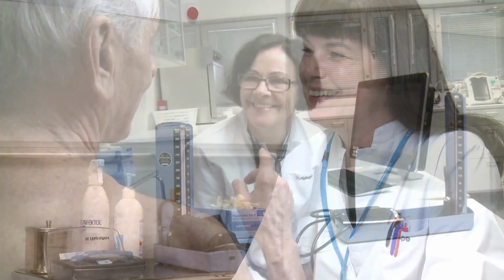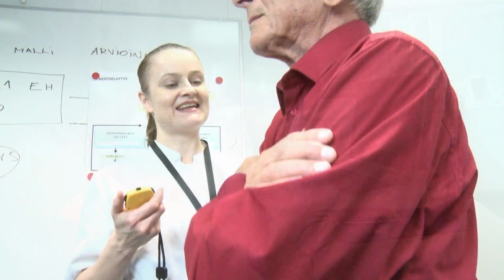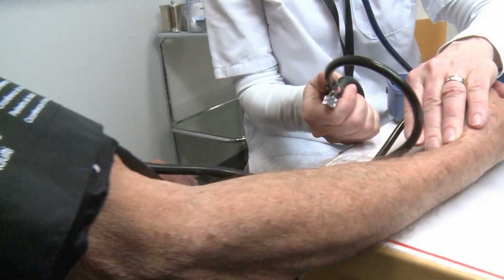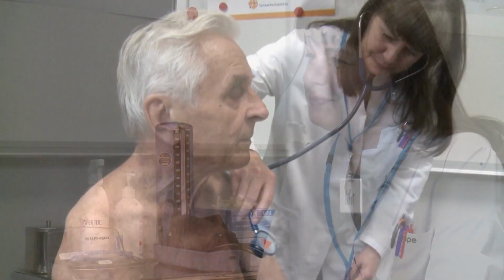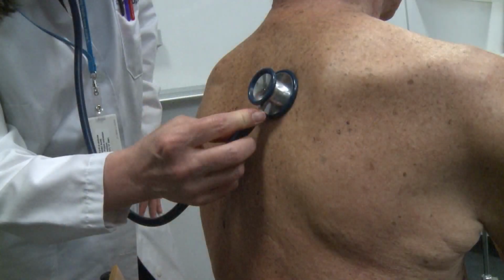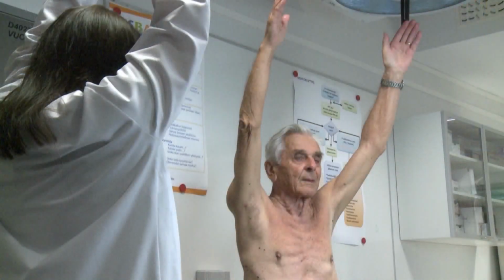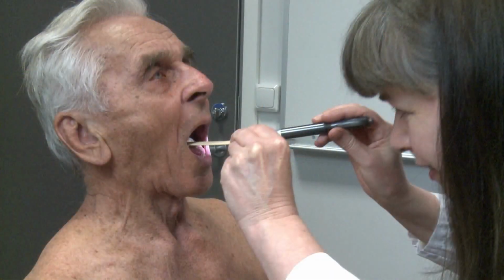Training provides healthcare professionals, doctors, nurses and physiotherapists, and social workers with an understanding of the significance of comprehensive geriatric assessment, its content, and the planning involved. After training, participants are able to assess the feasibility of comprehensive geriatric assessment in their own organisation.